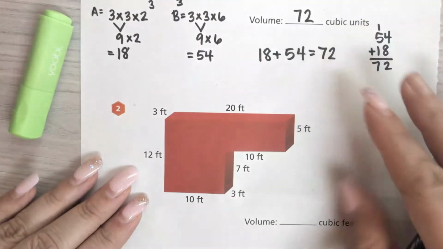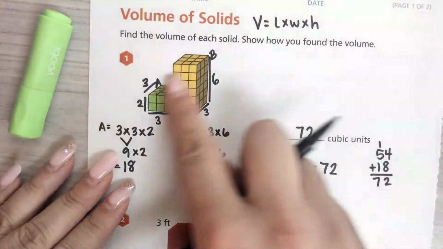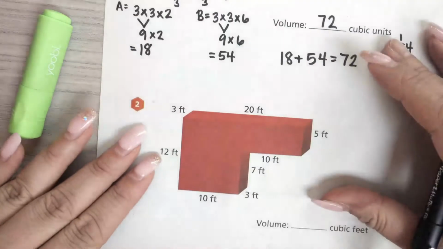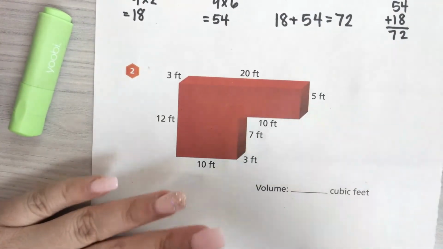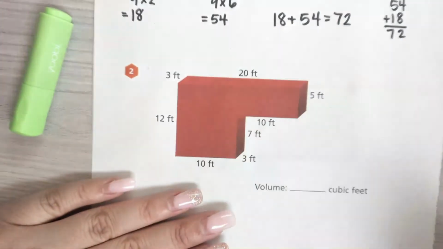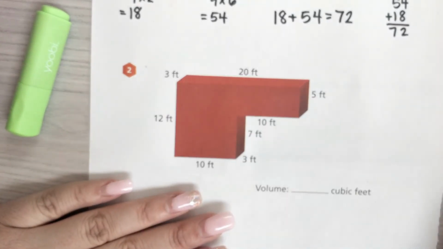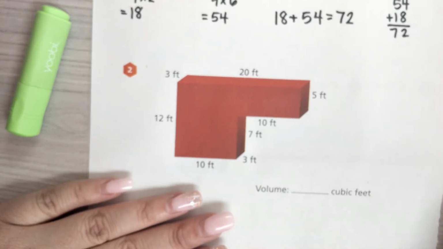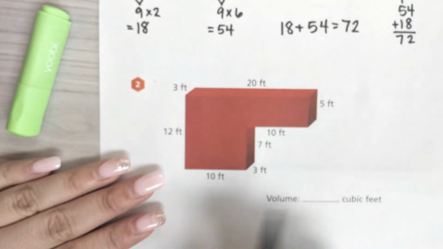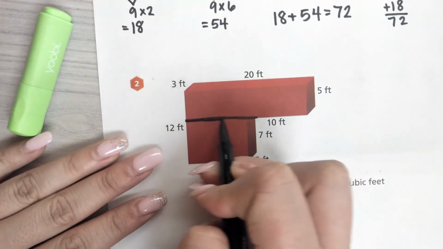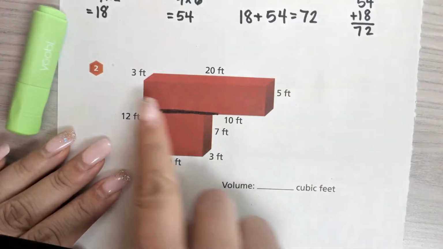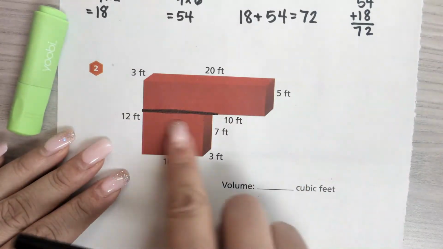And so we would do the same thing down here, just this one does not have those blocks that we can easily count, but it does have the measurements listed. And so for this one, again, we are going to separate this whole composite figure into 2 rectangular prisms. We could also do 3 if we wanted to, but I just find it easier sticking with 2. The one that I see right away is just separating it right across here. Okay, so I have my one rectangular prism and my other rectangular prism.